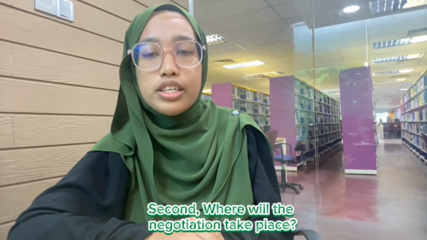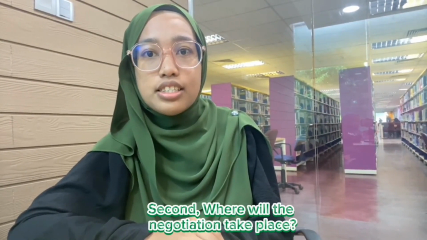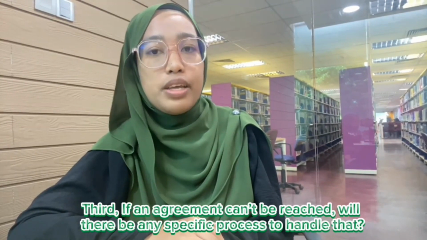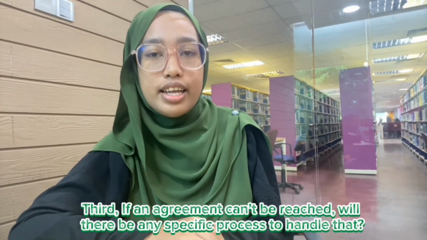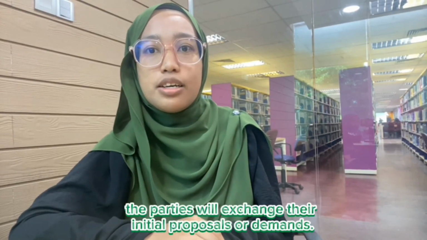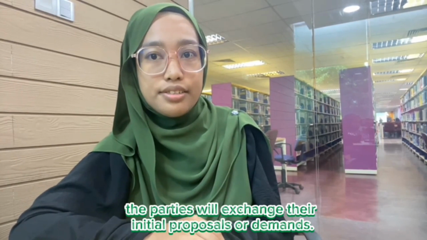Second, where will the negotiation take place? Third, if an agreement can be reached, will there be any specific process to handle that? Usually, it's during the parties will exchange their initial proposal or demand.